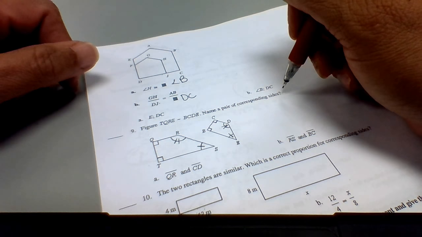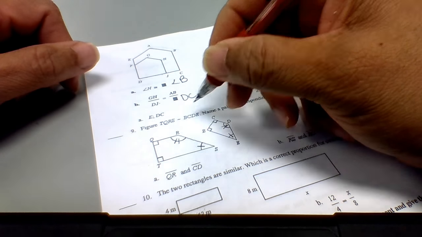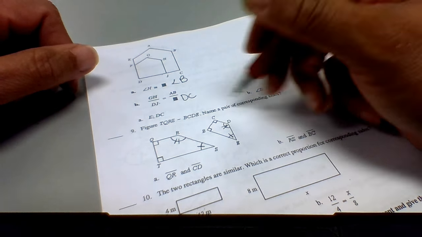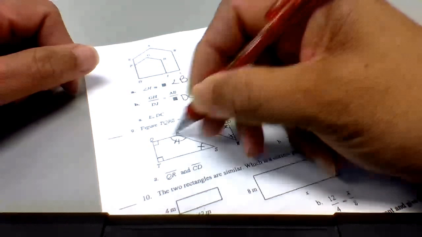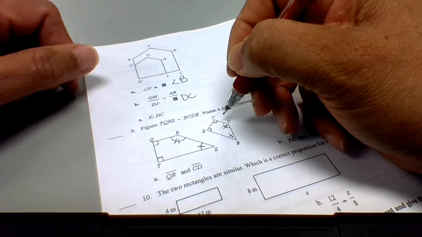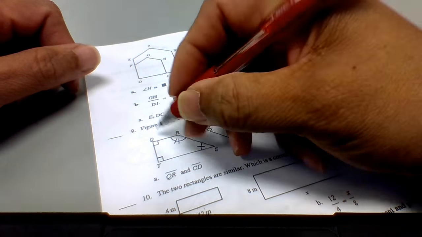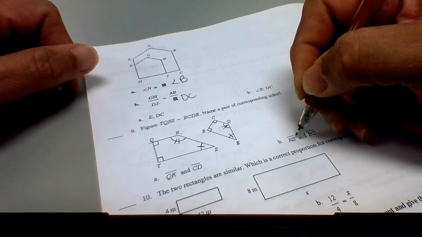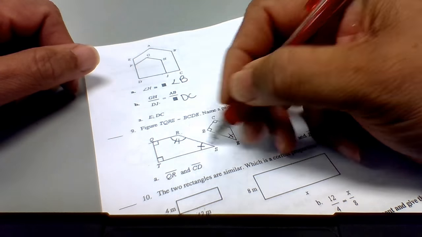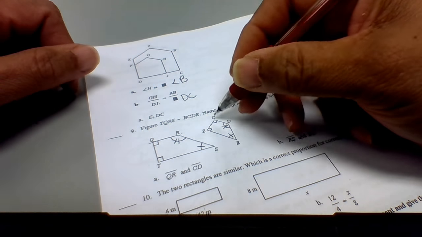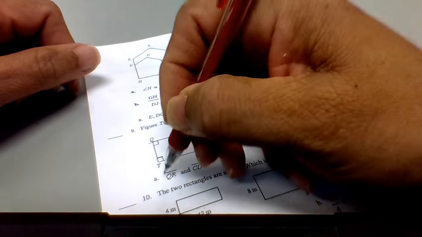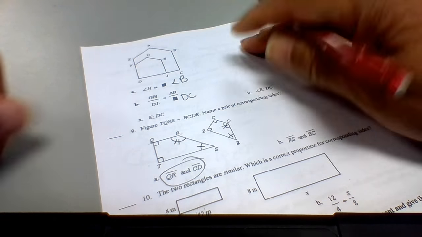Name a pair of corresponding sides. So some of my choices: QR to CD. Yeah, those correspond, right? Going across. Or RS coming at a slant, and BC, that's not coming at a slant. So the first choice here, QR and CD.